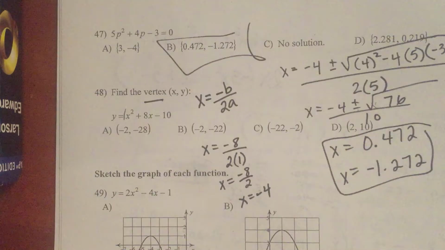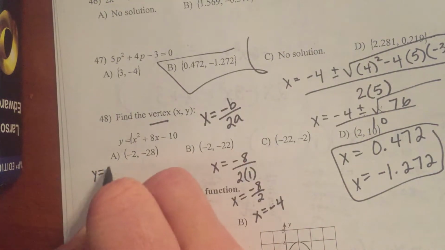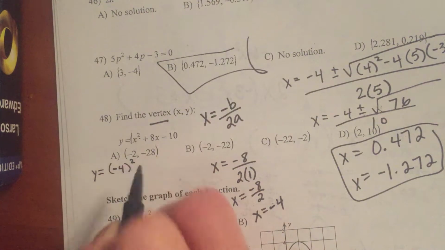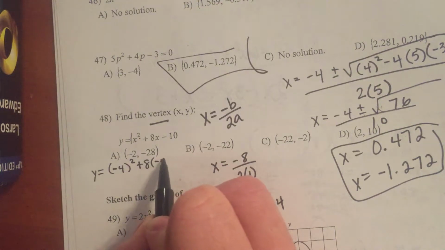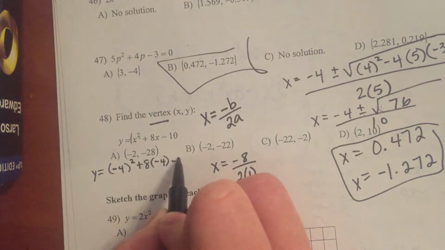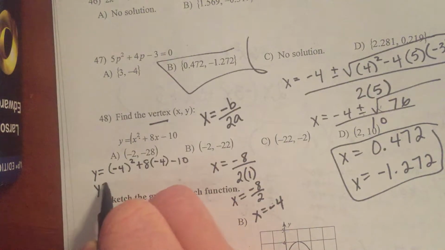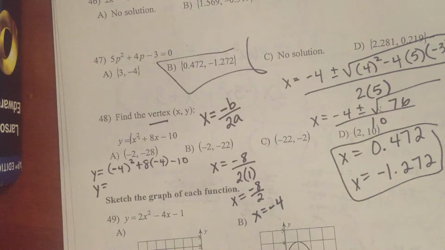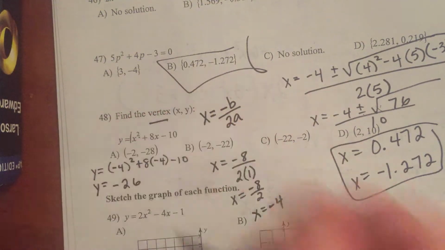You also need the y value. So we get that by plugging it back in. y equals x squared, or negative 4 squared, plus 8 times negative 4 minus 10. So y equals, be sure you group everything in parentheses there as you do it. And the answer that you get back is going to be negative 26.